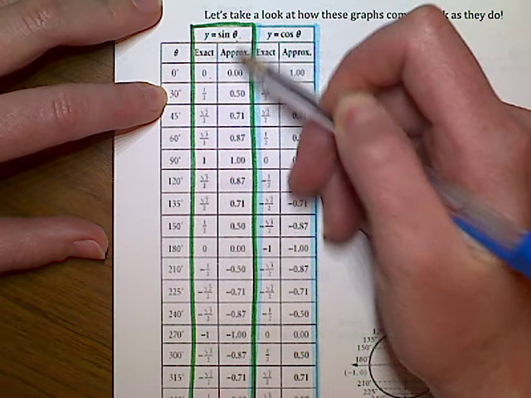So I'm using sine, but this could be a cosine as well. This will be some number b, and this will be some number a. To calculate the amplitude, we take just the absolute value of b. So this b, that's our vertical stretch or compression.